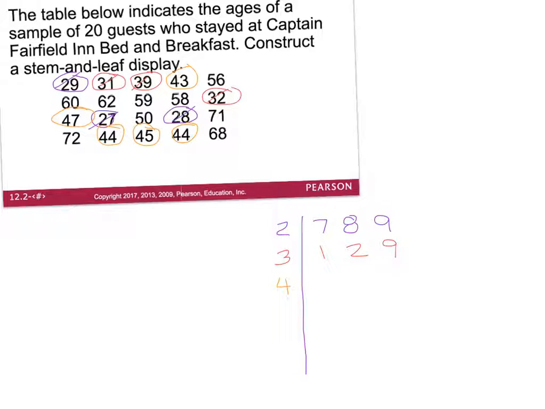So I'll put my 4s down, and then I'll put 3, 4, 4, 5, 7. Then I'm going to move up to the 5s. I've got a 59, a 50, a 58, and a 56. So I'll put my 5 for the 50s, and then I'll put 0, 6, 8, 9.